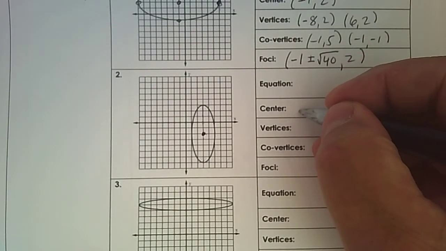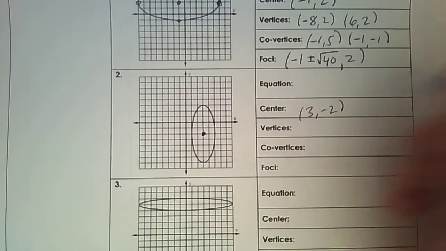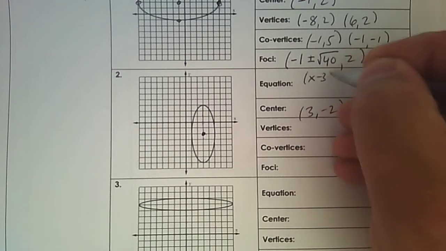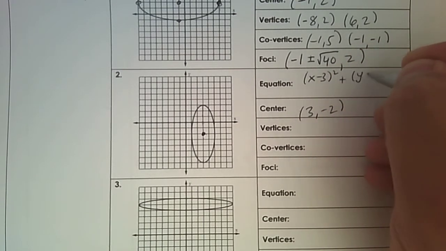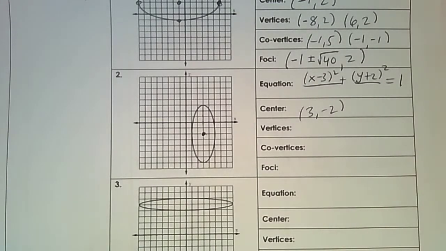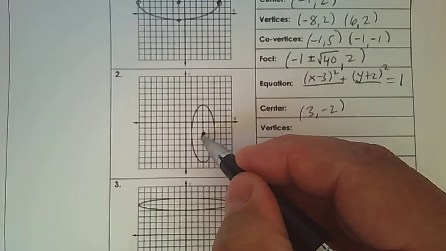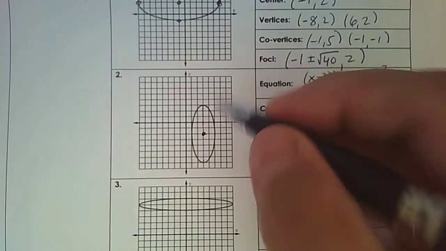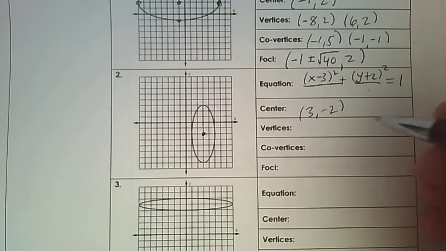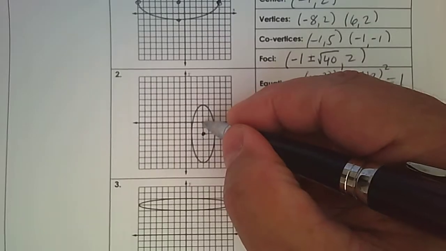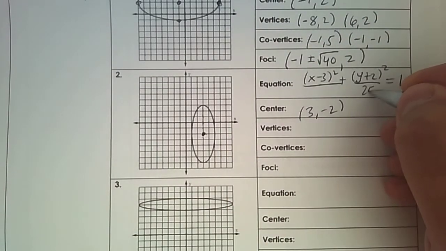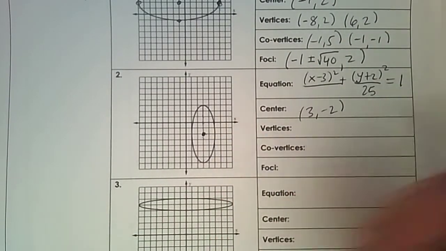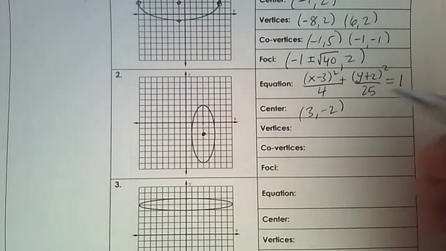So that center is at 3 and -2. So we're going to write down x subtract 3 squared, and y plus 2 squared, and that's equal to 1. I am then going to find the distance from the middle to the top, and that's going to go underneath the y. That's the distance of 5, and then square it, that's 25. And then from the middle to the right, that's 2. If I square it, it's 4.